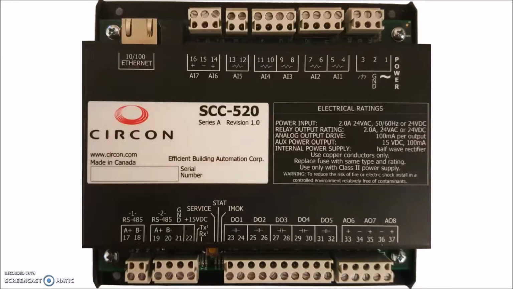In this video, I'm gonna show you how you would define local analog input points in your SCC 520. So as you can see here, this is the picture of the 520. Up top here, you can see the analog input terminals. They go from analog input 1 all the way to analog input 7.